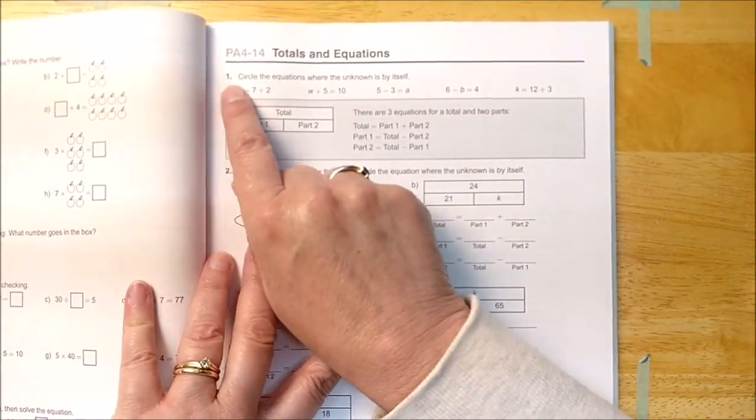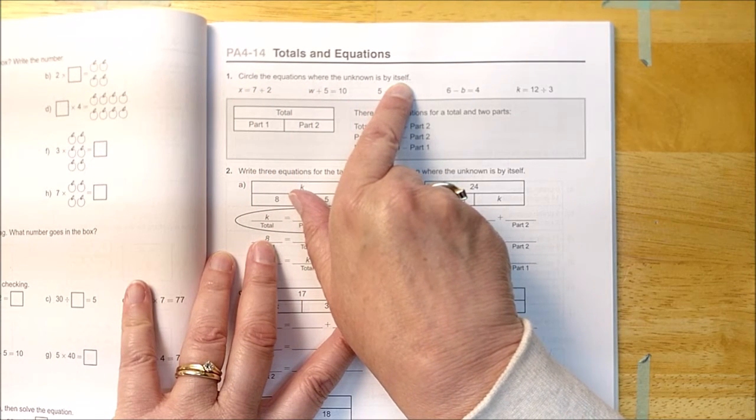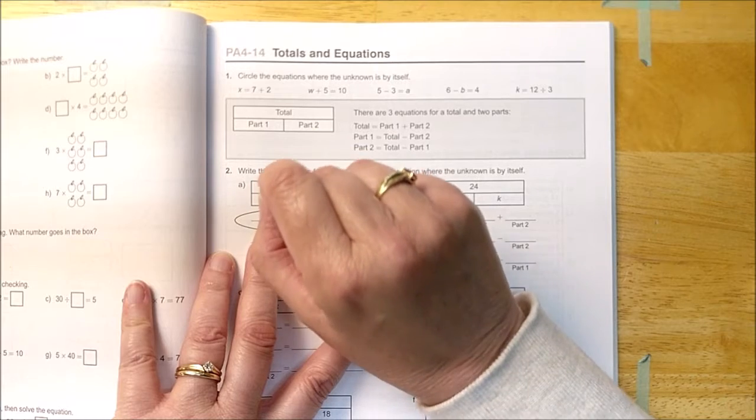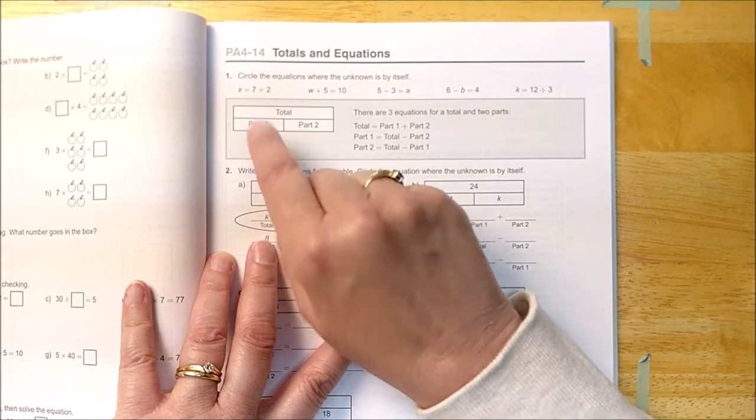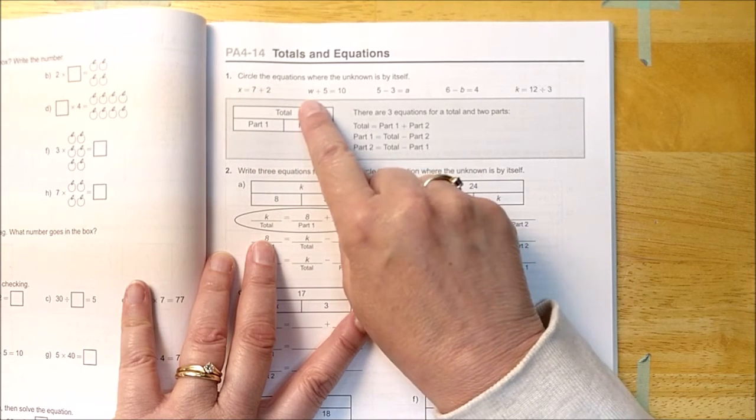Okay, so you're going to be doing page 71 and 72 today. So in number 1, it says circle the equations where the unknown is by itself. So where is that letter all by itself? Is it all by itself here? Yes, so you would circle it. Is it all by itself here?